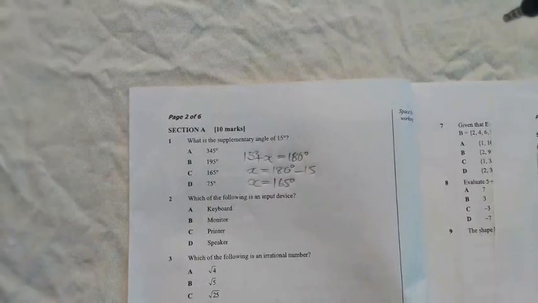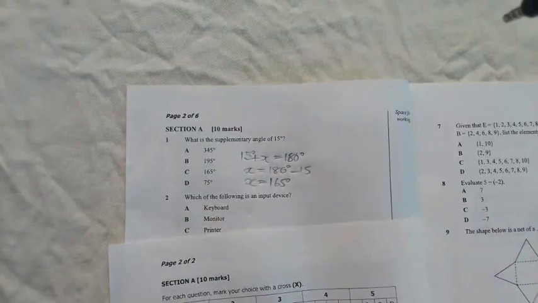Then I'm going to go to question number 2. Which of the following is an input device? We have keyboard, we have monitor B, we have printer, and we have speaker. Monitor is neither an input nor an output device. It is just a device that we use when looking at the computer to see what we're doing. So the correct answer here is A, which is keyboard. So I'm going to mark letter A on question 2.